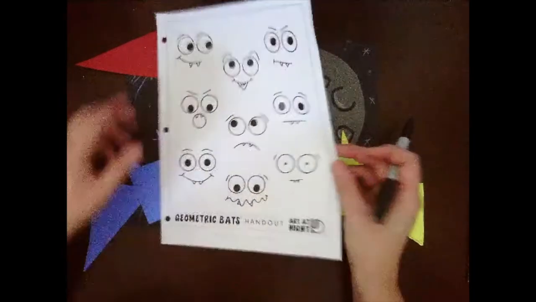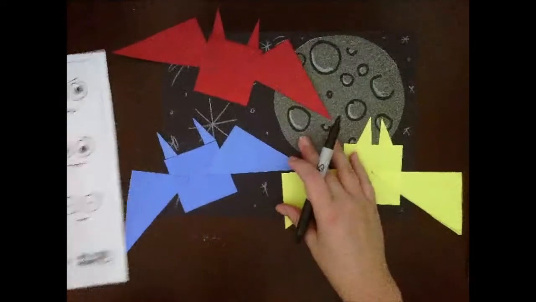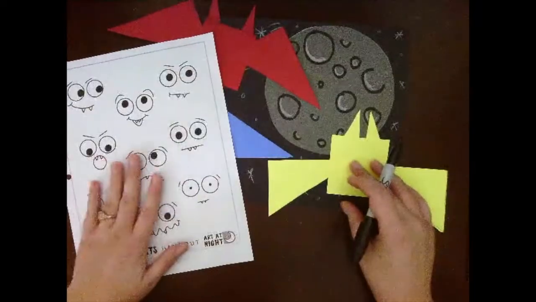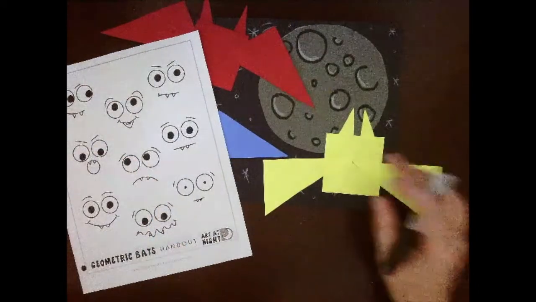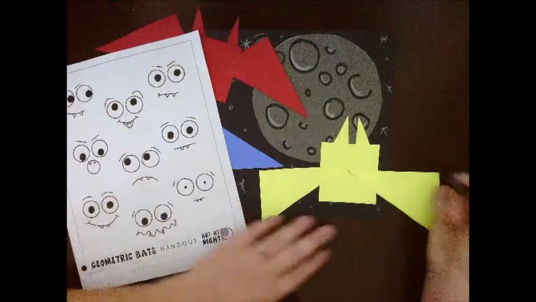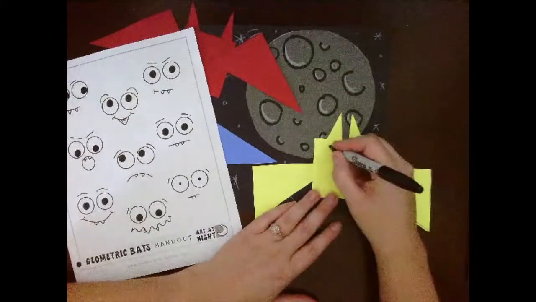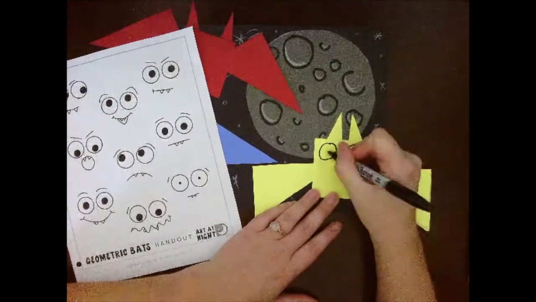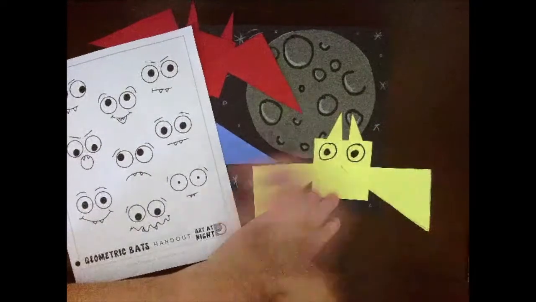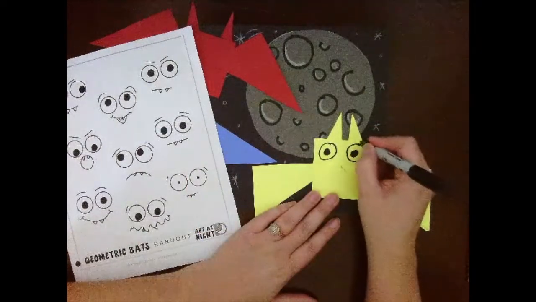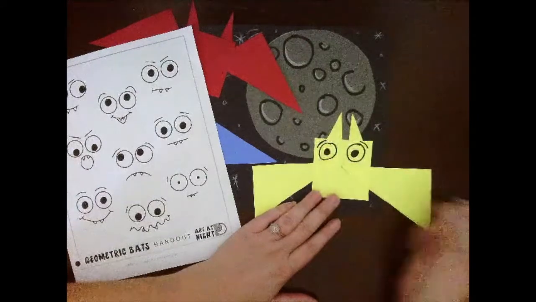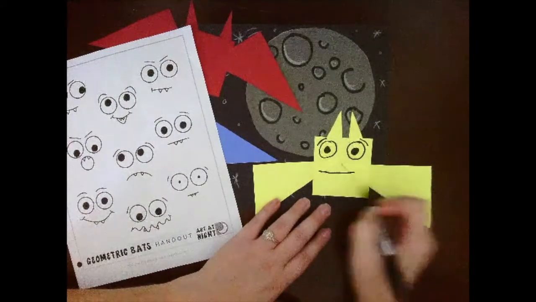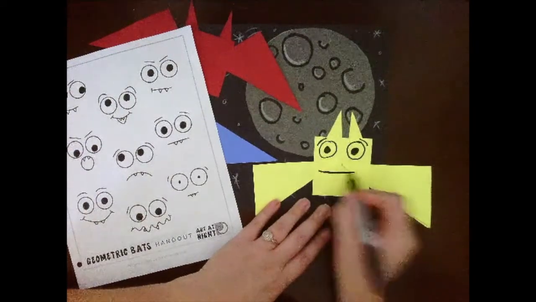Okay, now you have your black marker and we are going to design the faces. Remember, you do not have to copy me. You can make your own faces up, or you can use the handout example to make the different faces. But you do need to have a different face for each bat. I like to have this next to me so that I can see it while I'm working. Okay, I'm going to get my marker and I'm going to start making my face. I got my circles and my pupils.